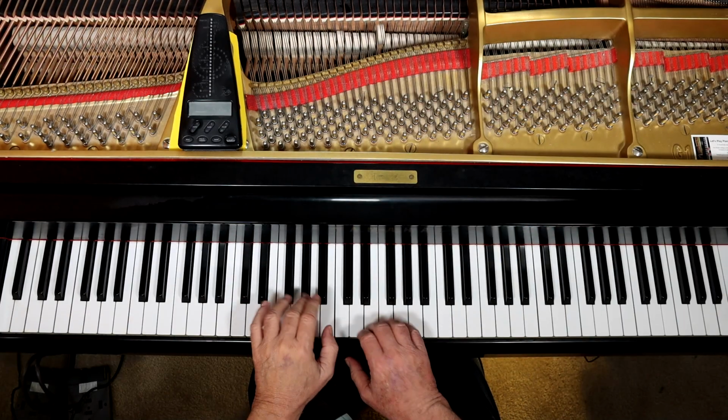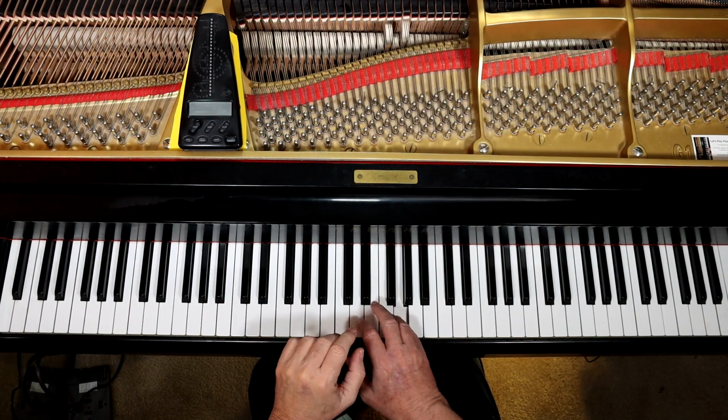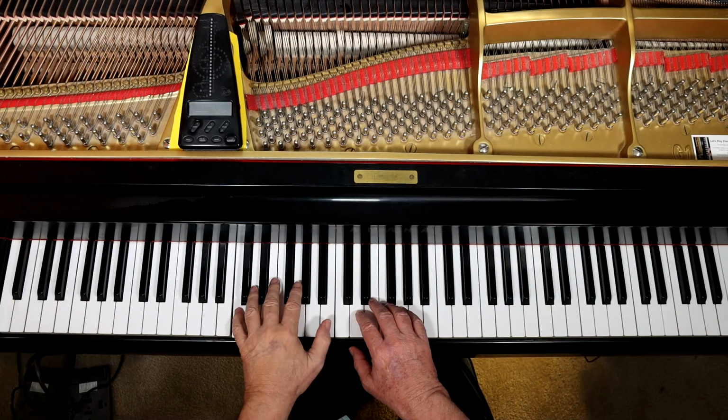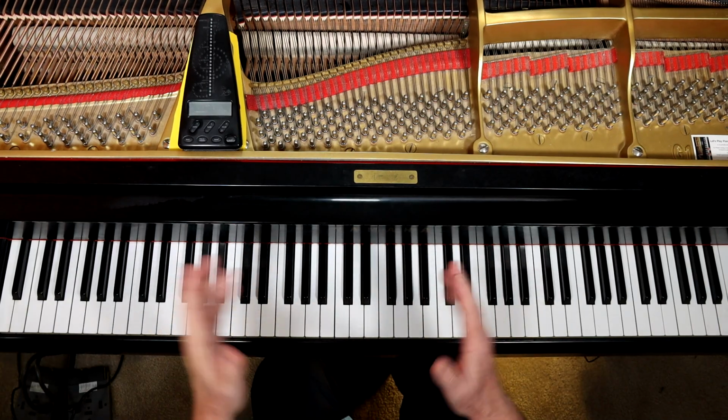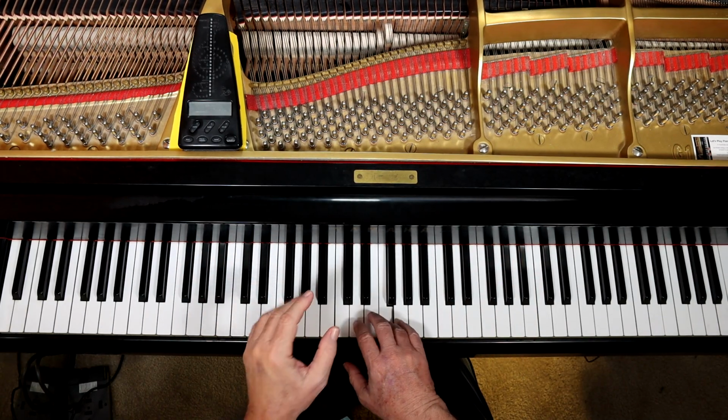Now I'll show you another little technique. If you're getting it okay, if you're struggling with this, forget this. But if you're doing this okay, then I want to show you something else. When we have these quick notes, like these eighth notes, they don't last very long. Now, to make sure that you catch the first note with the pedal, because if you're too slow, you won't catch it. I'm too slow, I got to catch it.